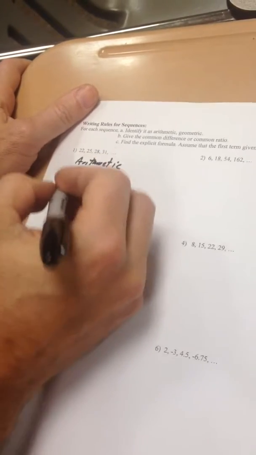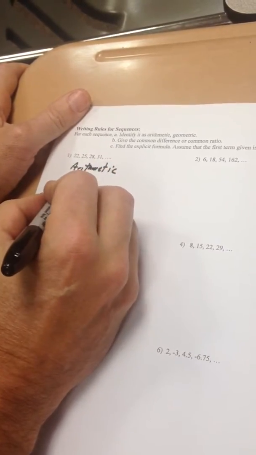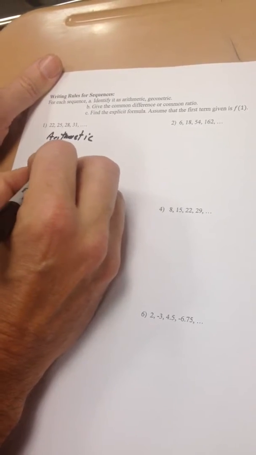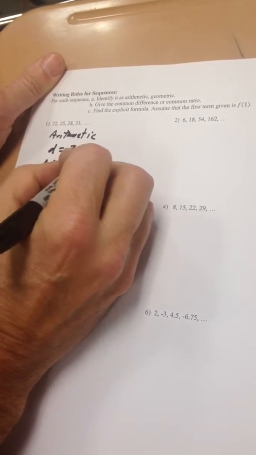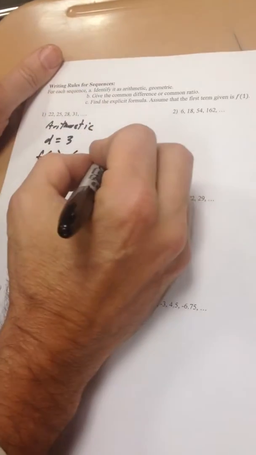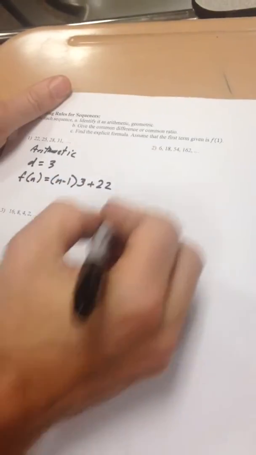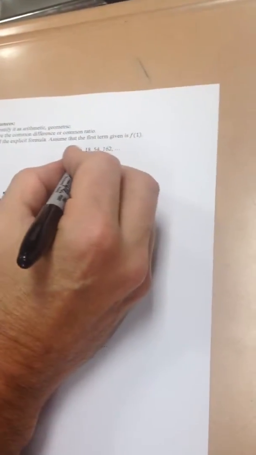And then if I'm writing, I'm just going to do the explicit equation. The explicit equation here is f of n equals (n minus 1) times 3 plus my first term. This right here, I'm adding 6. Oh, then I'm not adding 6. So this is definitely not arithmetic.